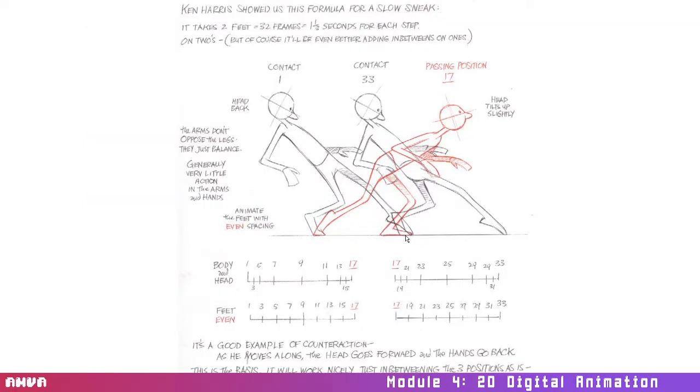Here's another little explanation from Richard Williams on the sneak, talking about the Can-Harris method. It takes 2 feet, 32 frames, 1 1/3 seconds for each step on 2s. But of course, it'll be even better adding in-betweens on 1s for this particular thing because it's such a slow movement.